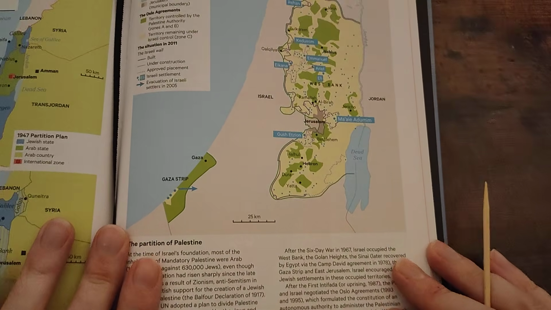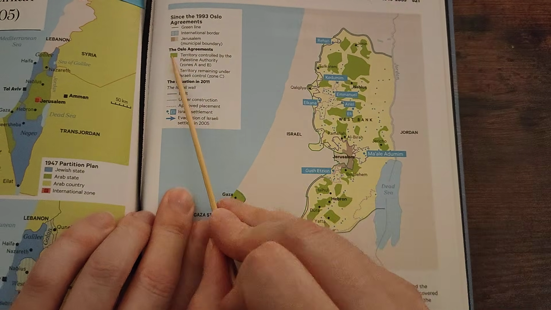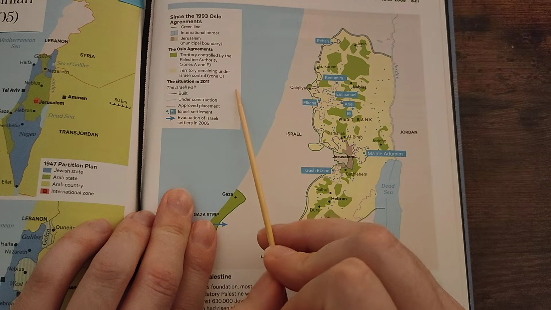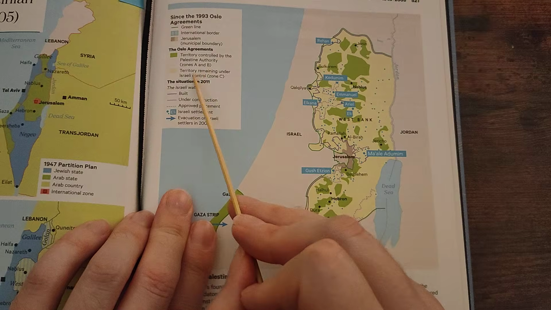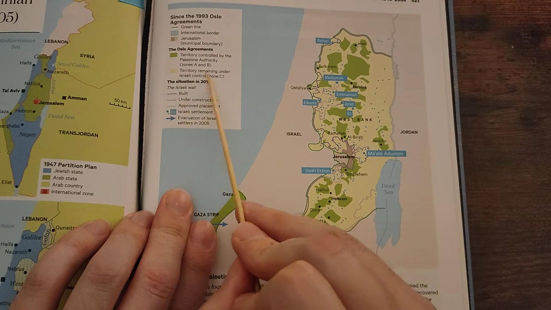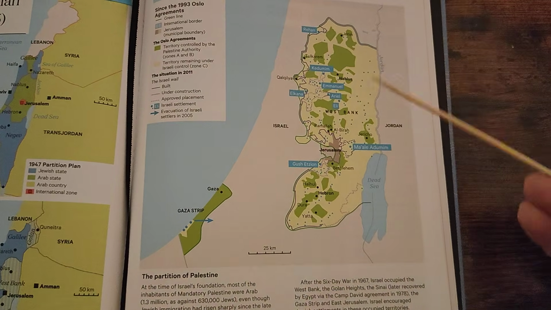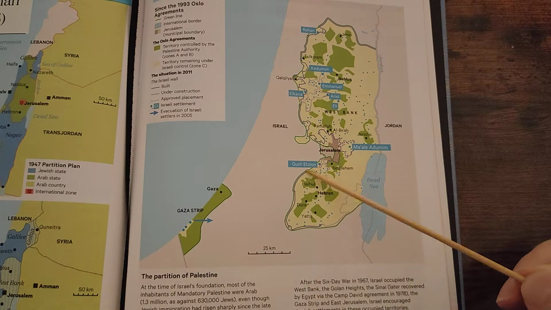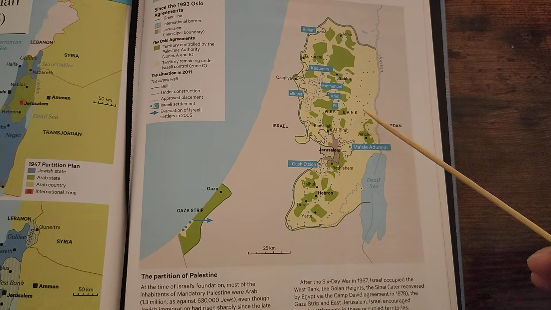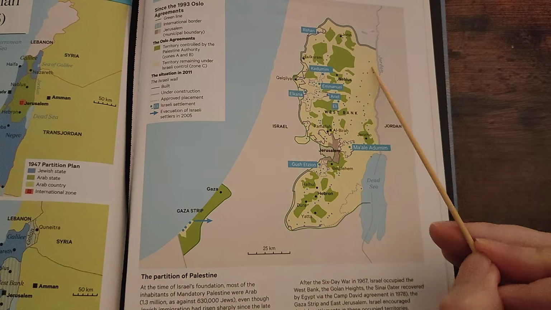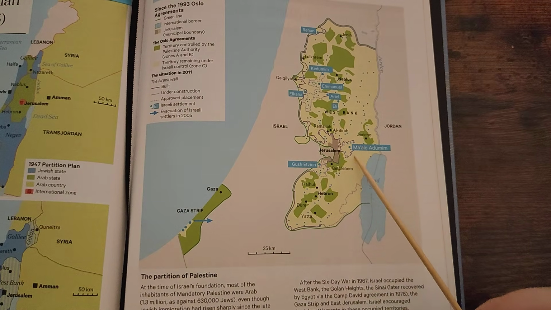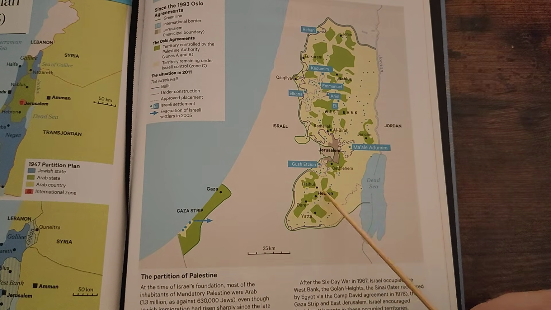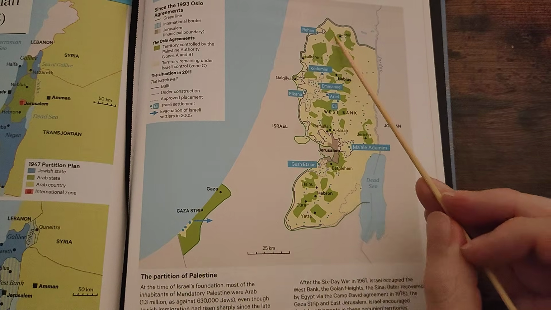Okay, so this is that map. The Oslo agreements said that the green sections were territory controlled by the Palestinian Authority, and the light yellow colour is territory remaining under Israeli control. So you can see, although this is the West Bank, we've got lots of settlements. These blue dots are Israeli settlements, and they are dotted throughout the area here.